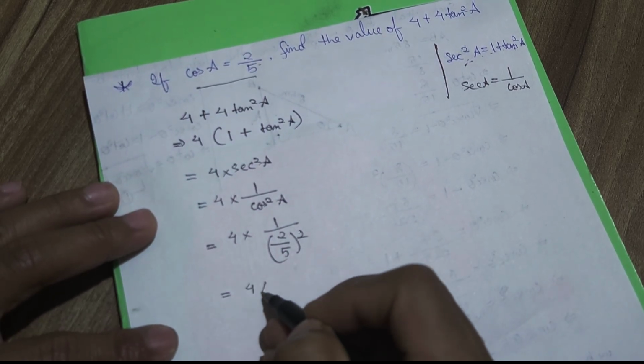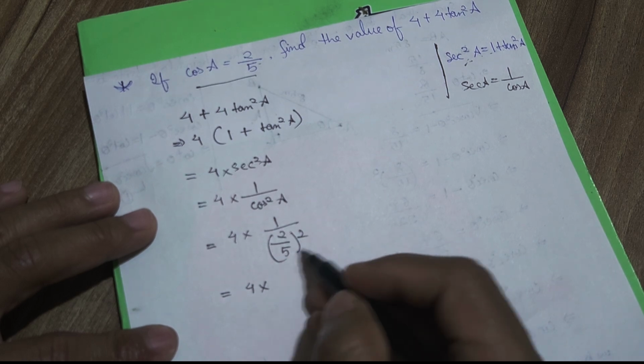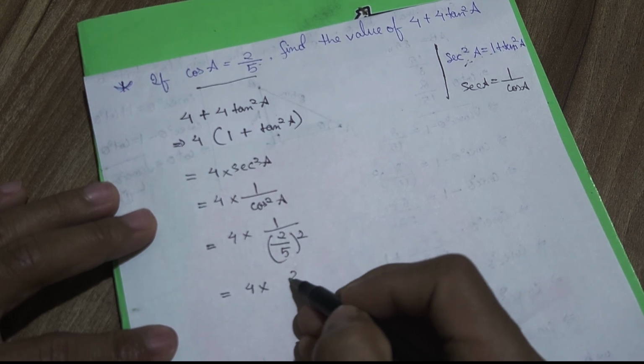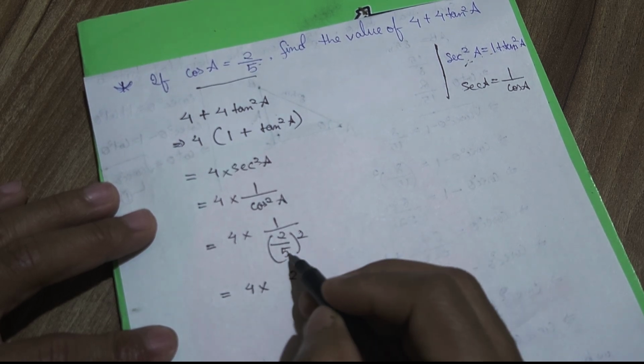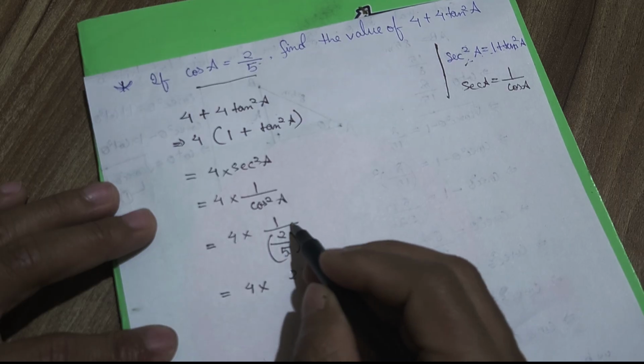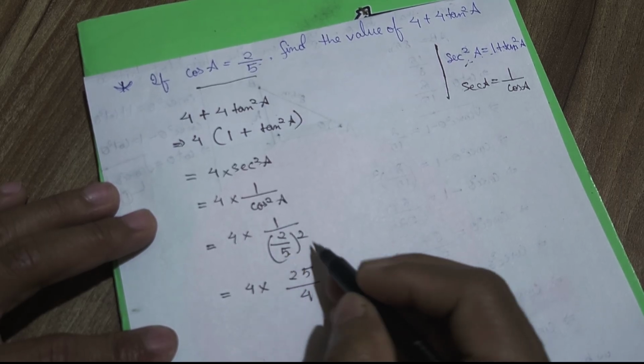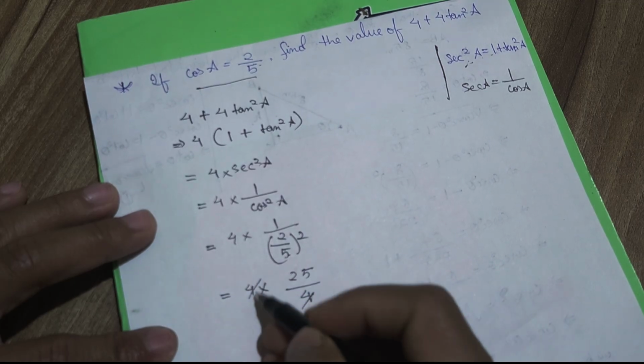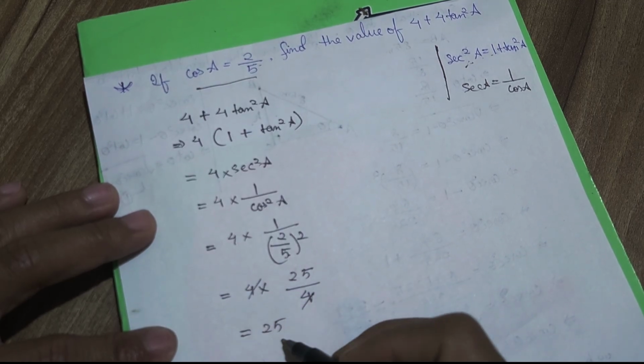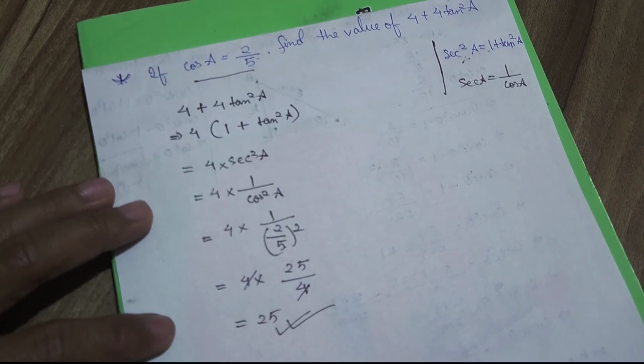So what do we get? After rationalizing, above we take 25, we square 5, right? 5 into 5, 25. Then down part 4, 2 into 2 is 4. 4 cancel. What we got? 25. So this is the correct answer.